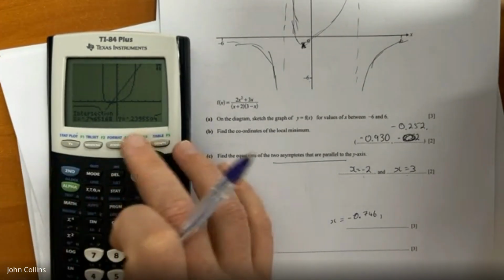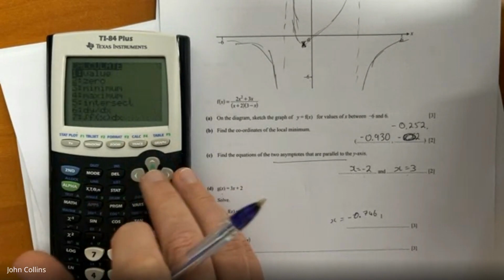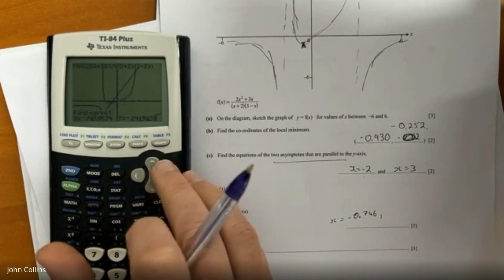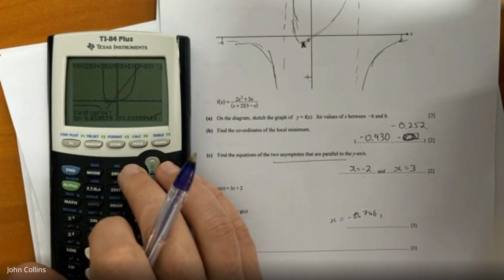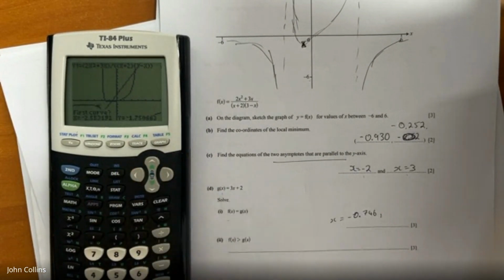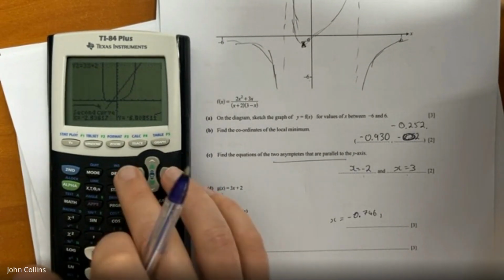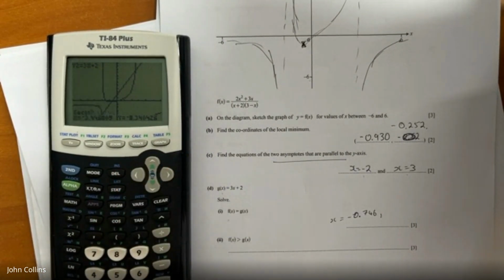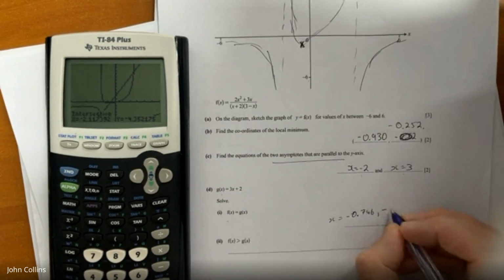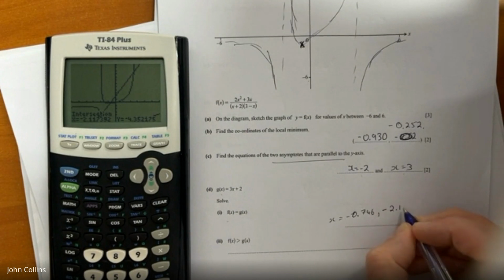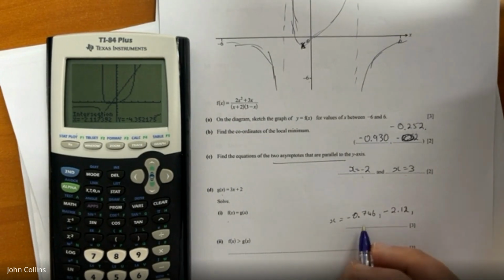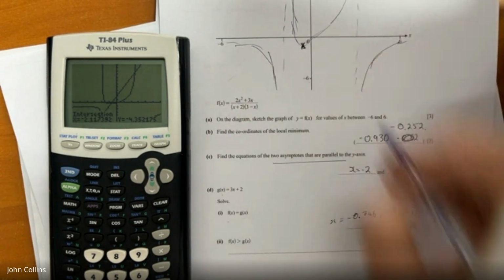Let's find that one again. So f of x equals g of x, and the intersect. Where two things equal each other is the intersect. There's three. Do we plot all three? You don't need to plot all three. There's a line going through like this. You just need to say what they are.